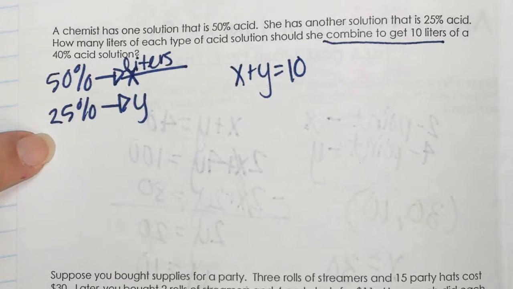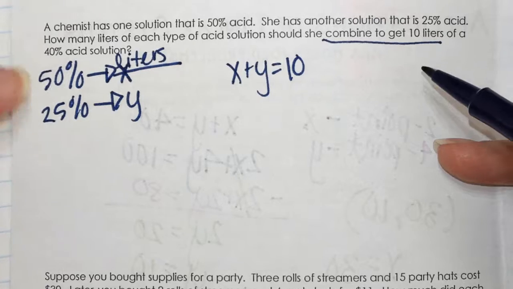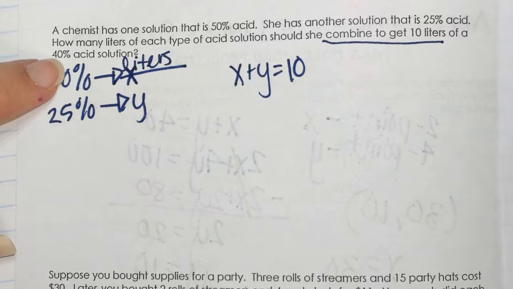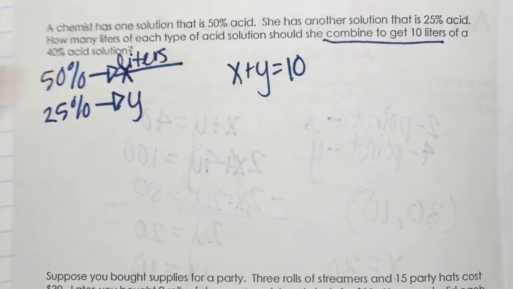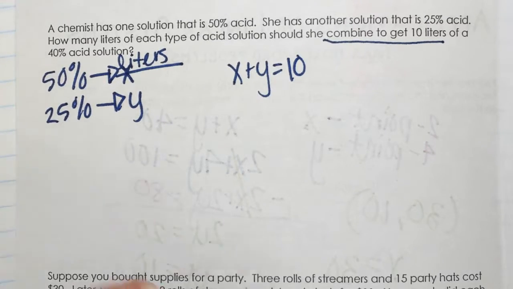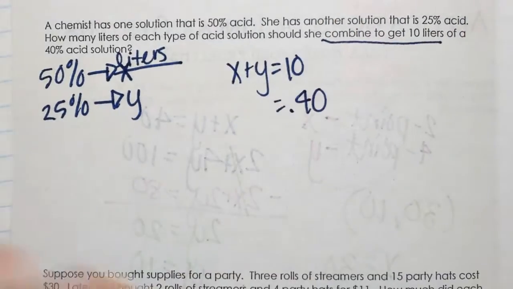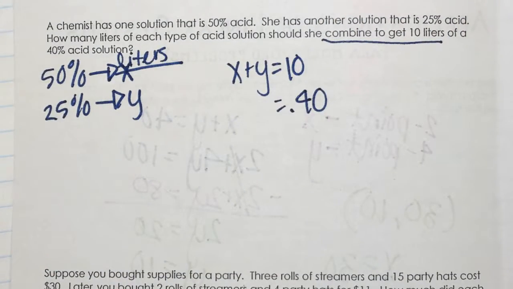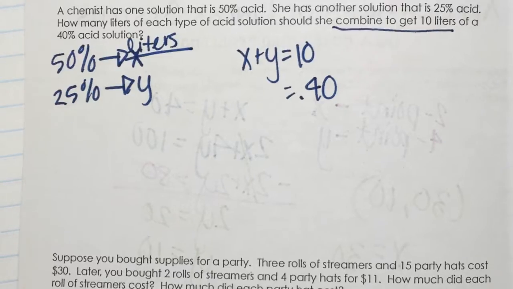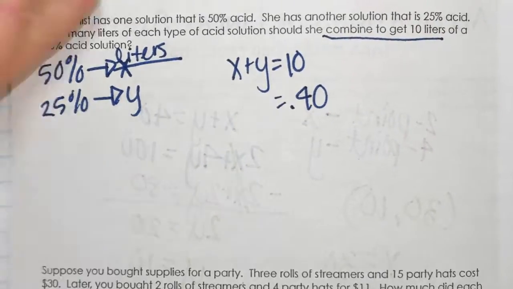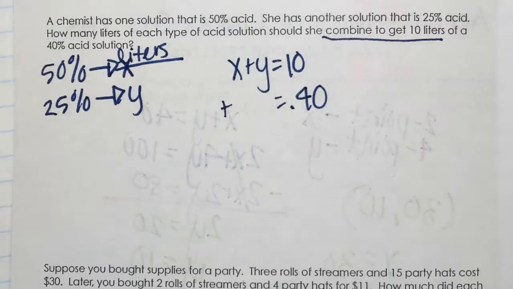Now this is the percentage of each. And we're trying to get what percentage solution? 40. Good. So we're trying to get 40%, which is 0.40. Now, how would we get a 40% solution? What are we doing? We're adding, right? So we know we're going to have a plus sign. And what are we adding together?